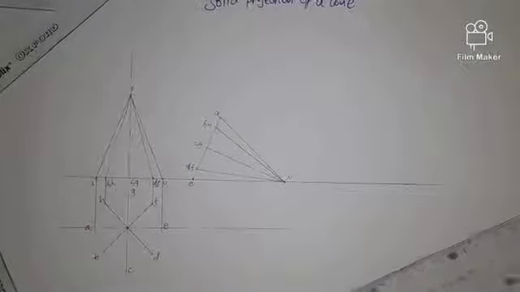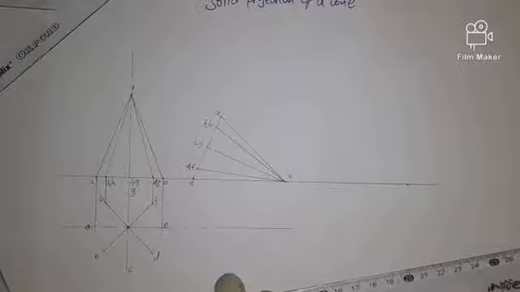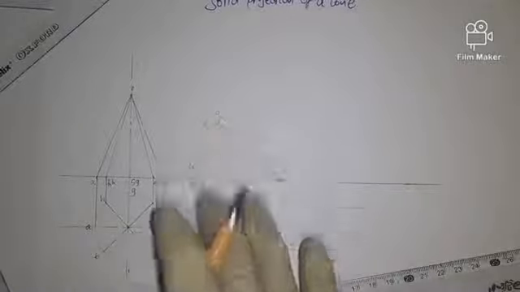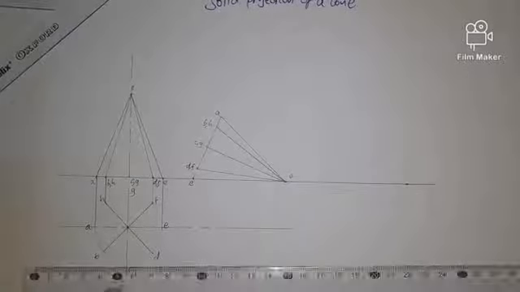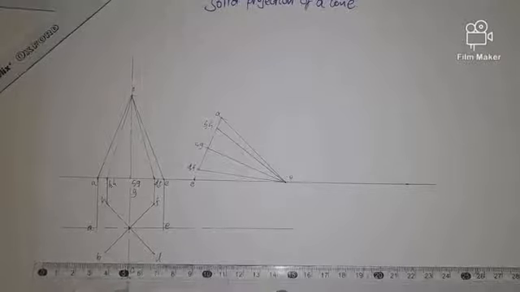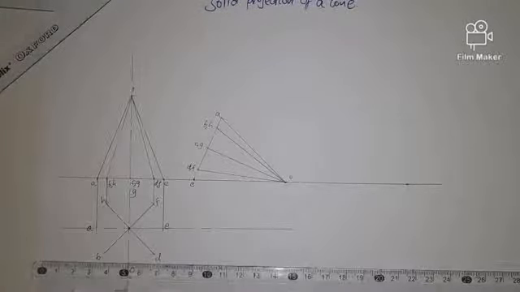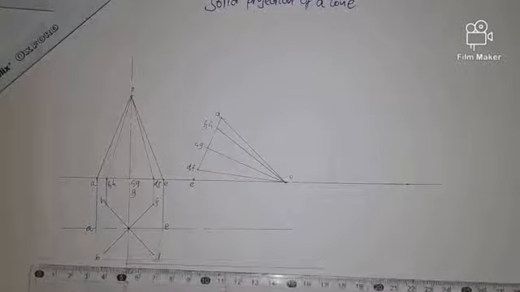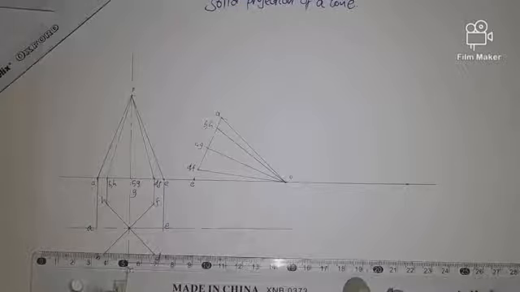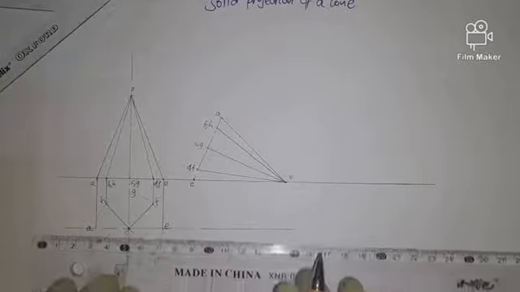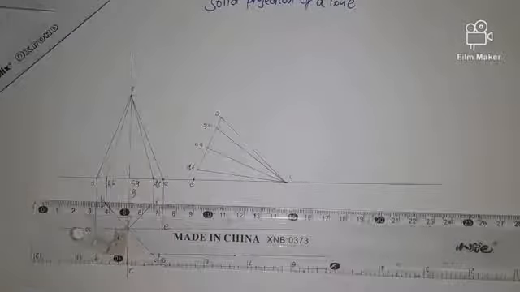Once we have joined, we are going to draw a plan of this down here. Therefore, we have to project lines from this plan, then they meet the projection from this other side. So we shall project this. We project this. We project this. So we have projected.